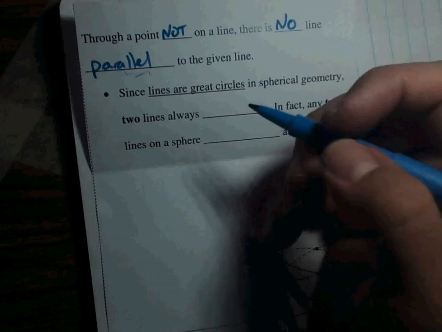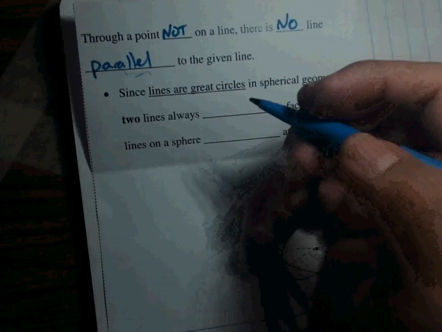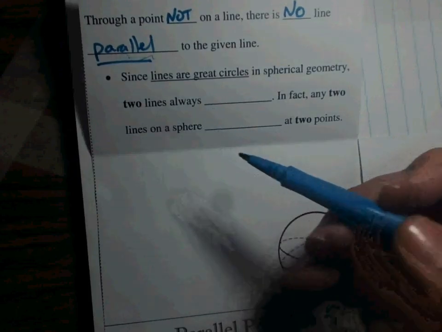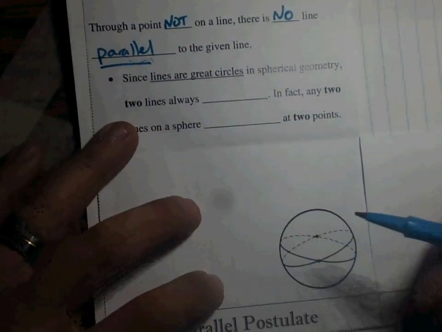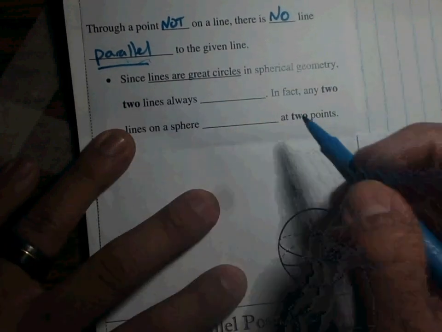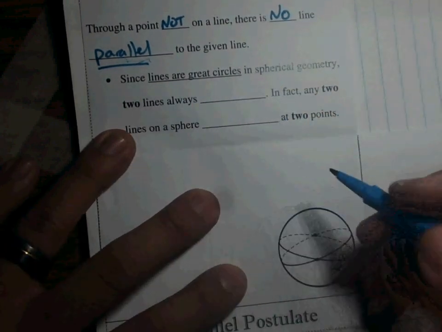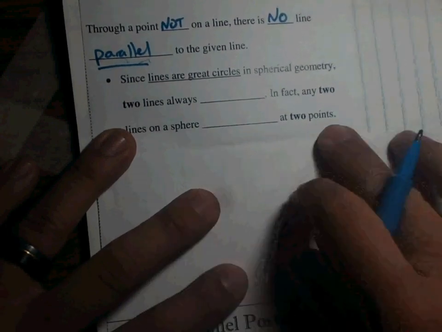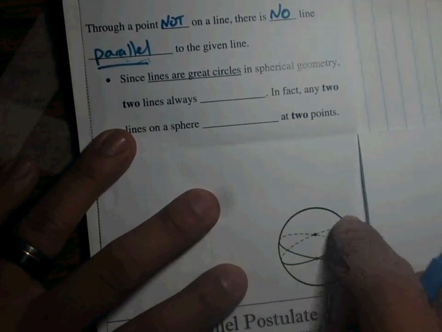All right. So this is kind of important, right? Why is there no such thing as parallel lines on the circle? Since lines are great circles, they're actually circles themselves, they're always going to go all the way around. Normally a line will go straight and go on forever, but because it has to be on the surface of the sphere, the two lines will always intersect.